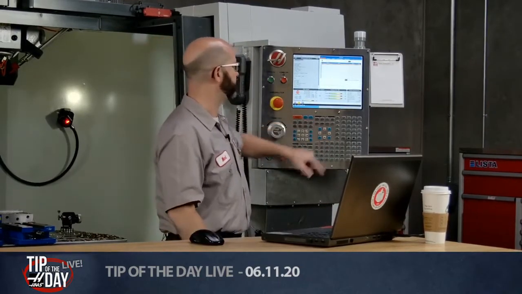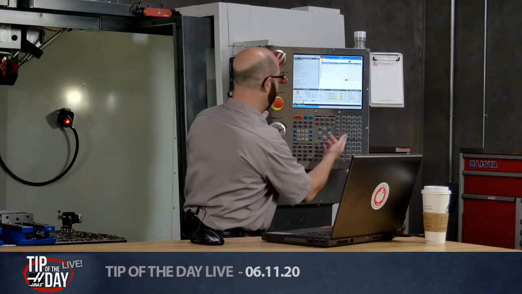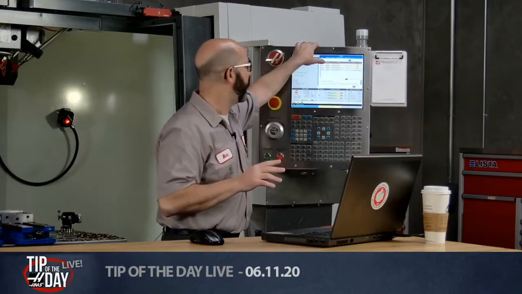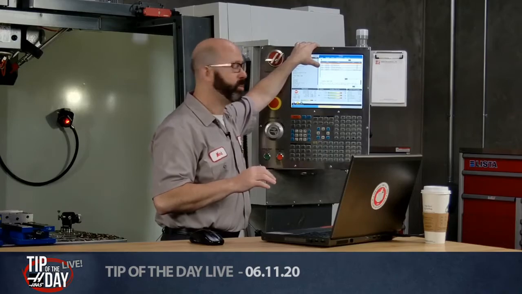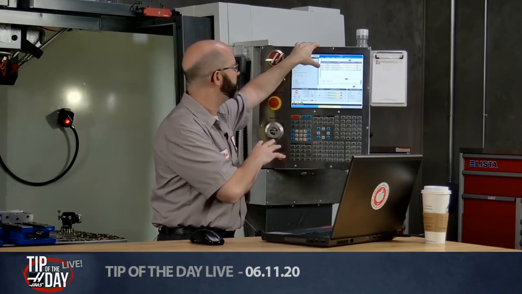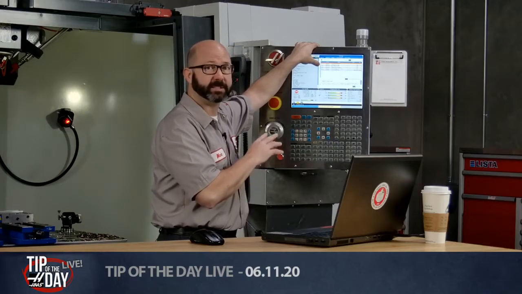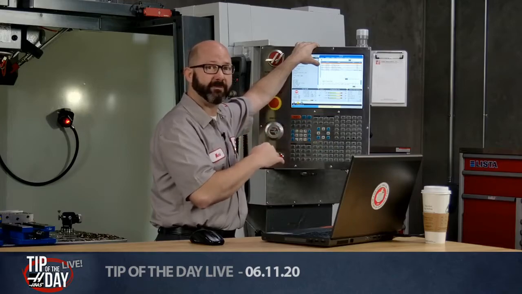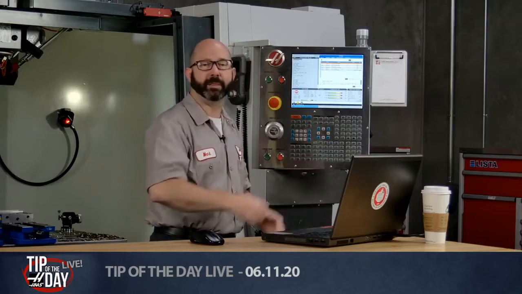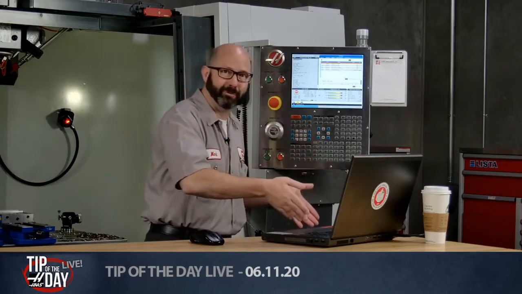If I go to settings and I type in rapid, R-A-P, F1, it's going to show me all of the settings I have to do with rapids. And there's one of them there, setting 21, which is your rapid override lock. That's going to lock out all your rapids. You can limit rapid at 50%. That's setting 10, which is going to slow down everything. So there are settings that allow you to limit the rapids, and there are settings to keep you from overriding the rapids.